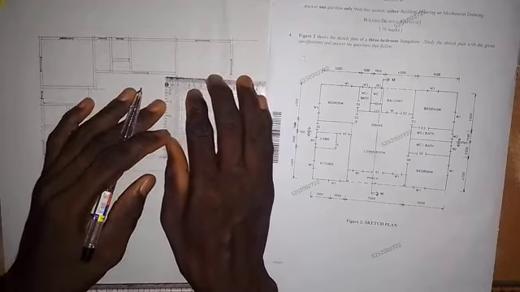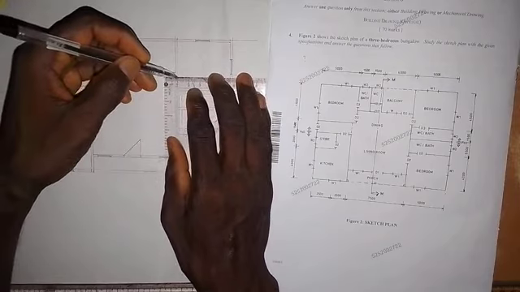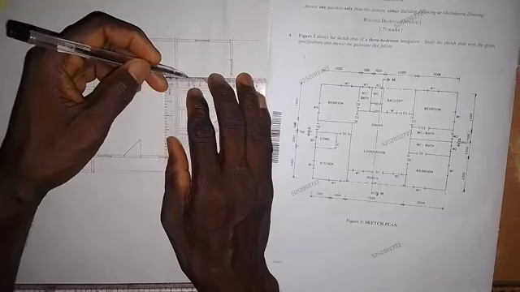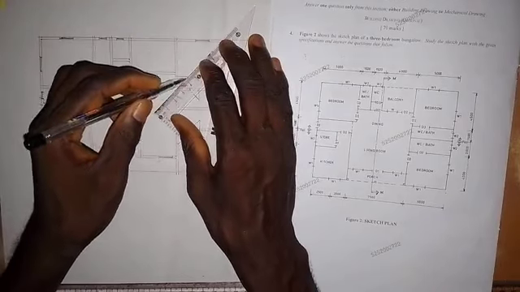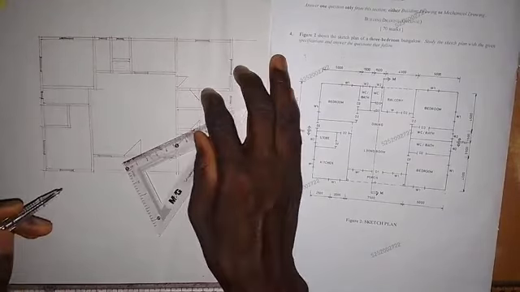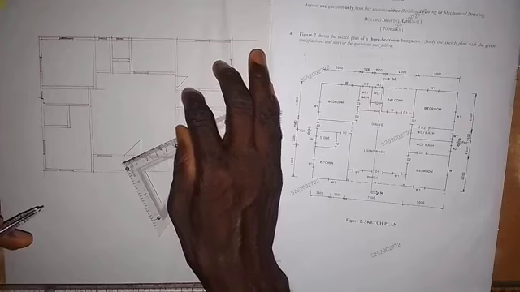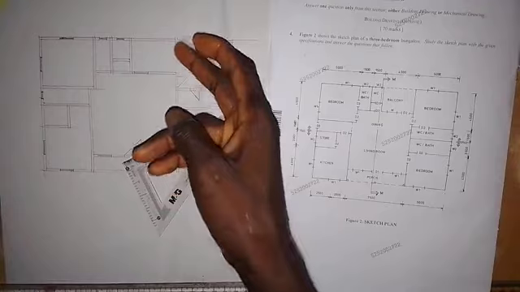Okay, so I'm going to draw a line from this point 9 millimeters up, and I will join these 2 points together. So we open the door and it rests here. Okay, all right, so I think I should have put it here, but let's leave it.